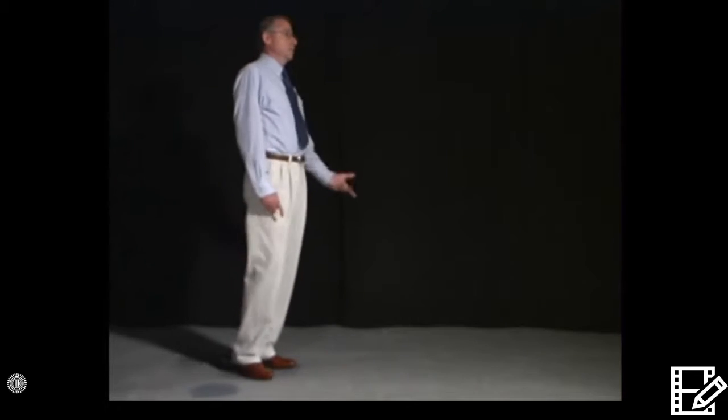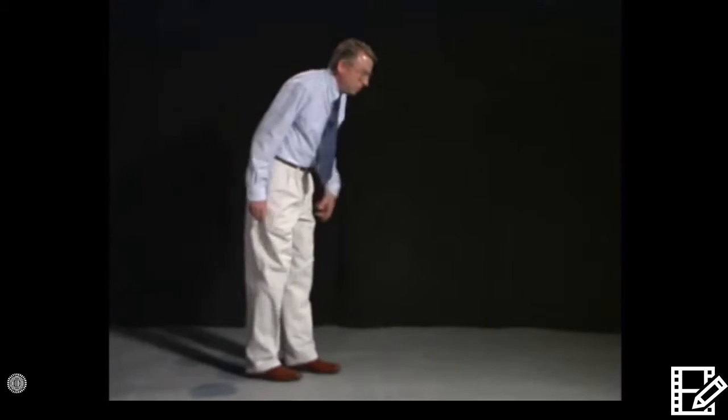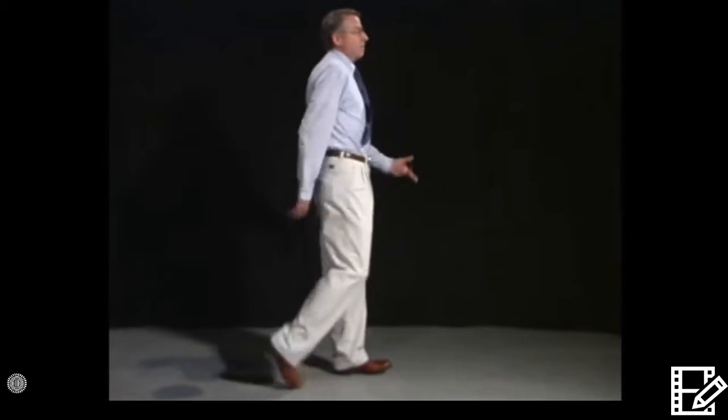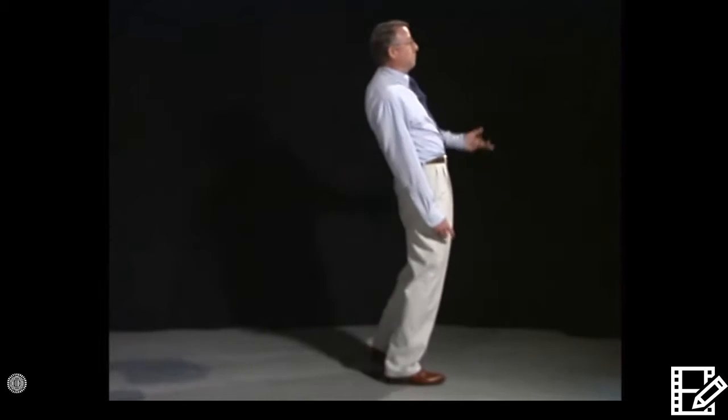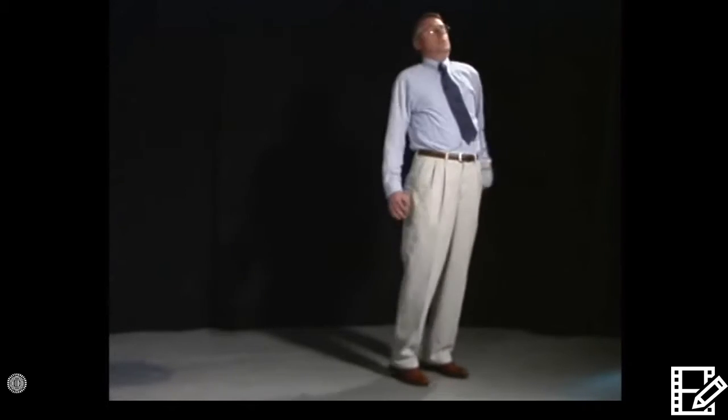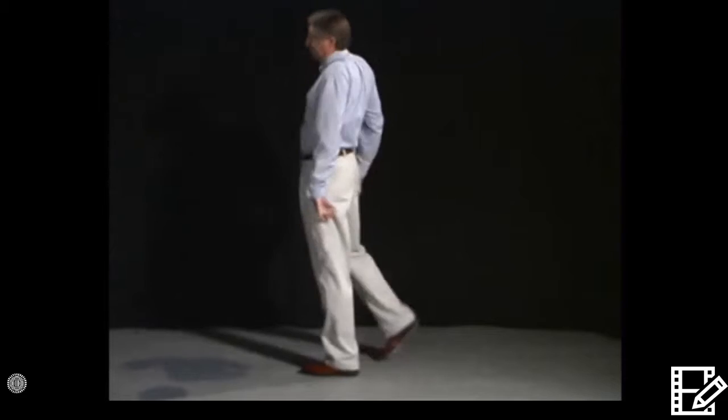And so the patient attempts to walk with the superimposition of the movements, but the patient doesn't actually fall because the balance is not affected. You just have these involuntary movements that are now being superimposed on the gait.